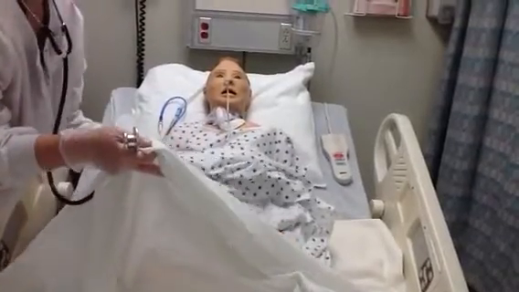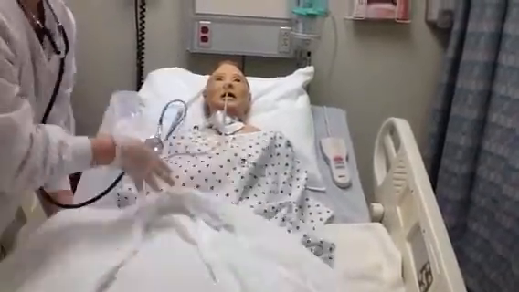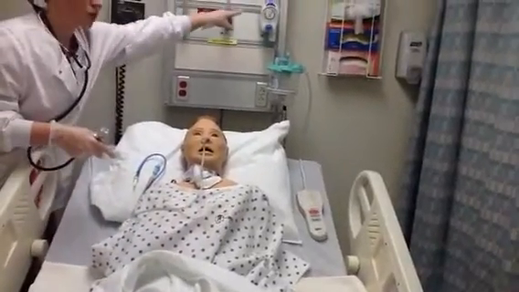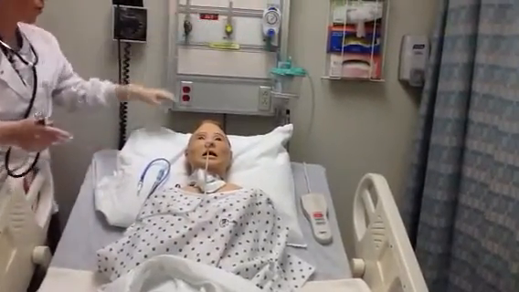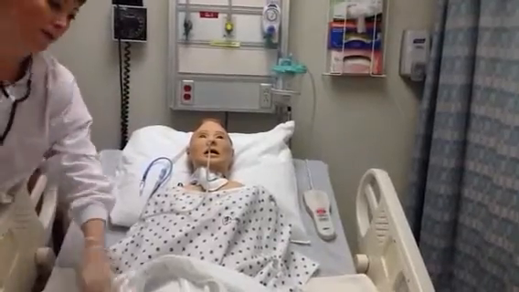Once you are done inspecting, auscultating, and palpating, you would then come back and turn your suction back on to either regular or intermittent, depending on what is ordered by the physician.